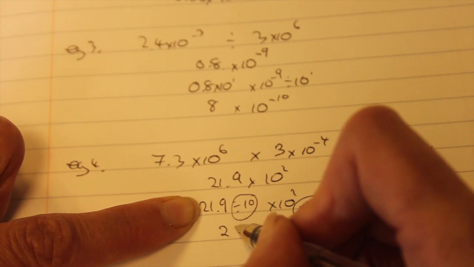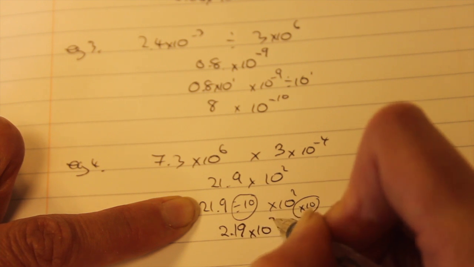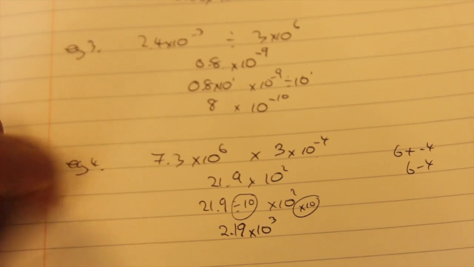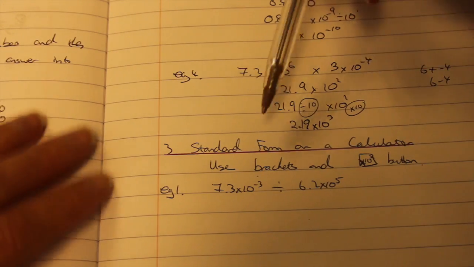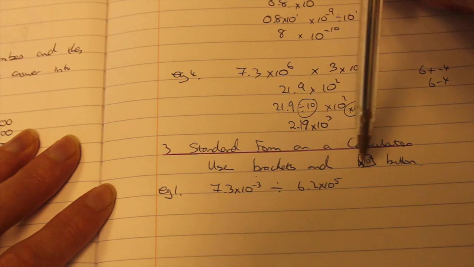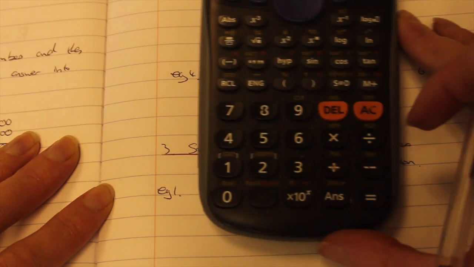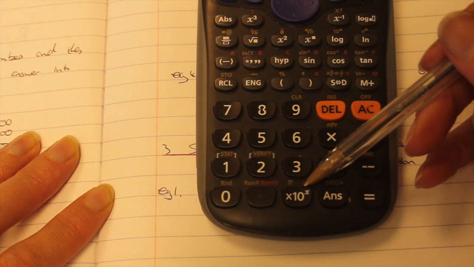So that becomes 2.19 times 10 to the 3. I'm now going to have a look at standard form in a calculator. To get this right, you're best to use brackets and use the times 10 to the X button. That's the button which is down the bottom of your calculator.